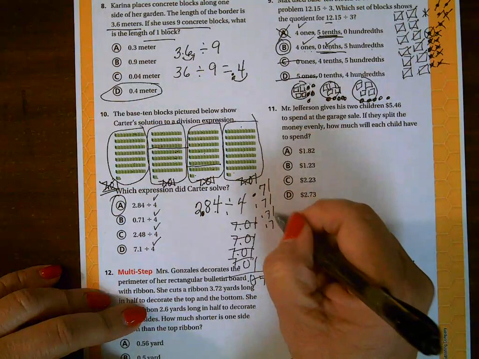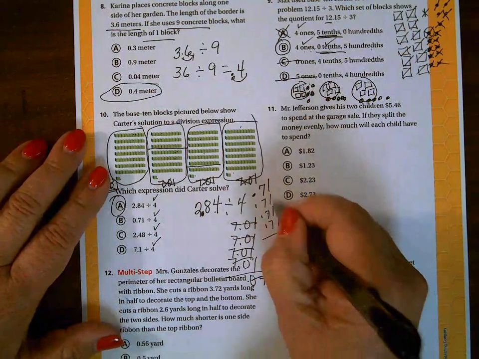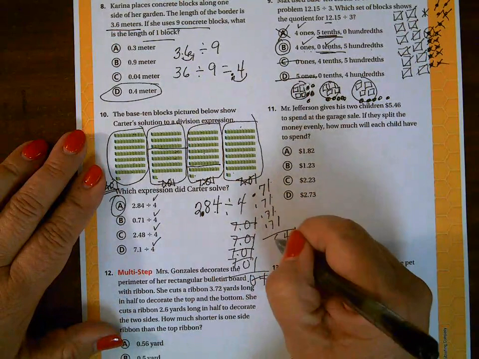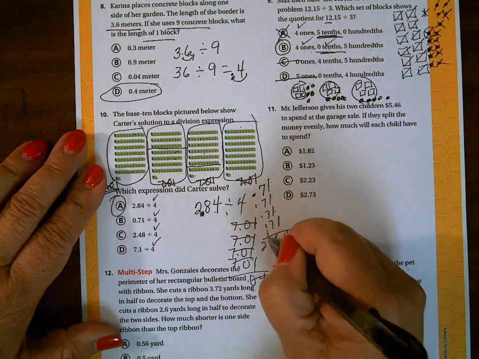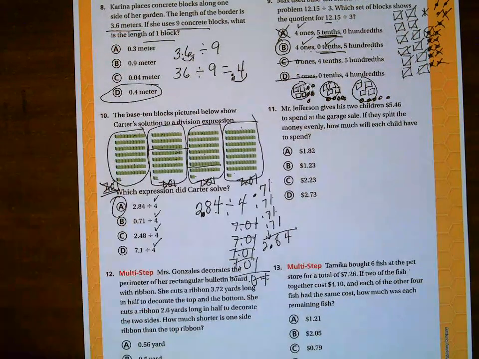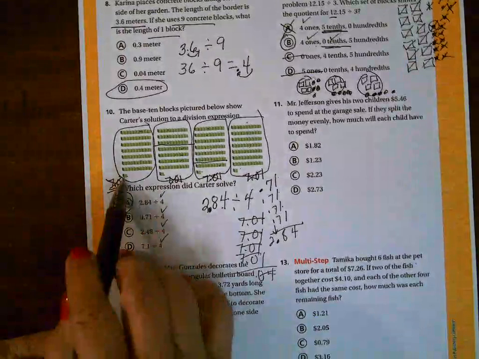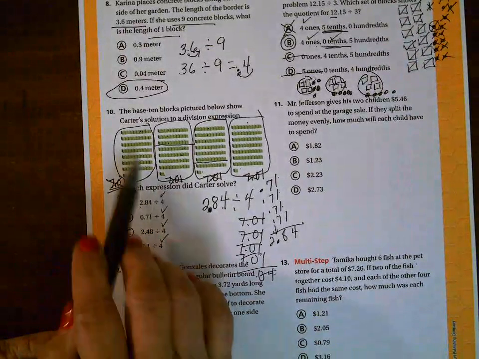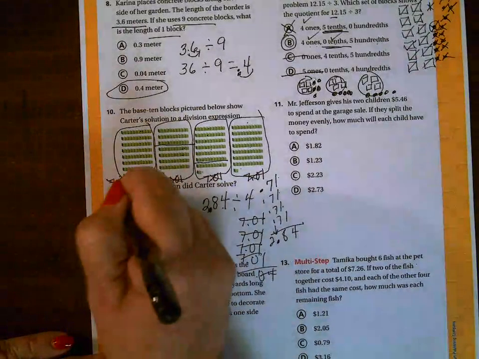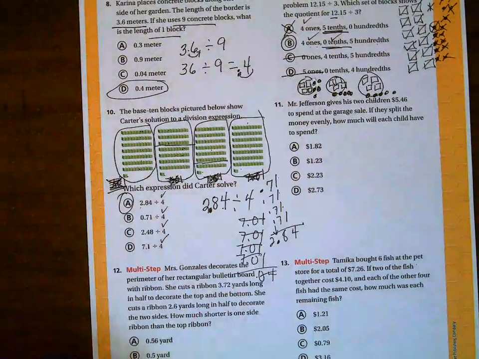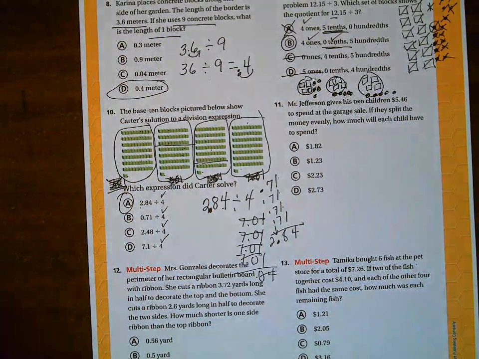Good. 1, 2, 3, 4 groups. That's 1, 2, 3, 4. And then there's 1, 2, 3, 4. That's 28. And there we go. So it's 2 and 84 hundredths divided by 4. And it doesn't equal 7 wholes. It has 2 wholes. And I never caught that. Good. See how easy you can make mistakes? Make sure that you understand that place value. All right, tell me what I did wrong on number 10. But you have to have caught it, not after I made my own mistake.